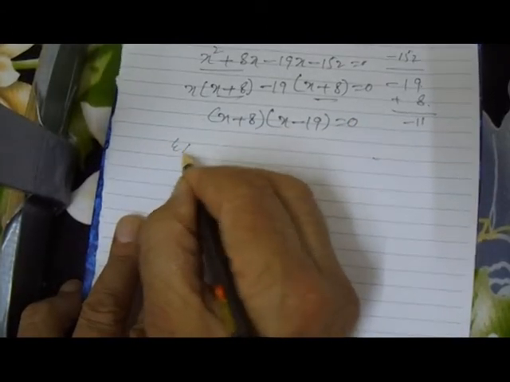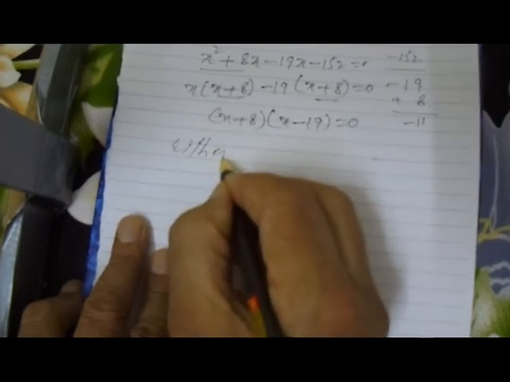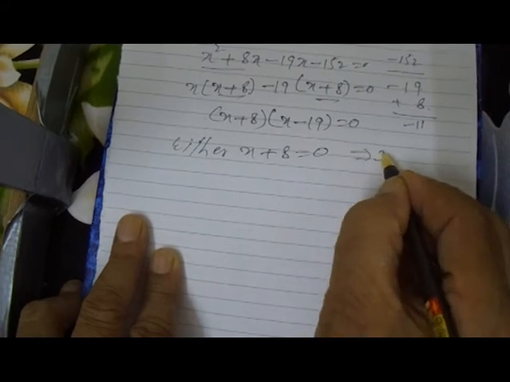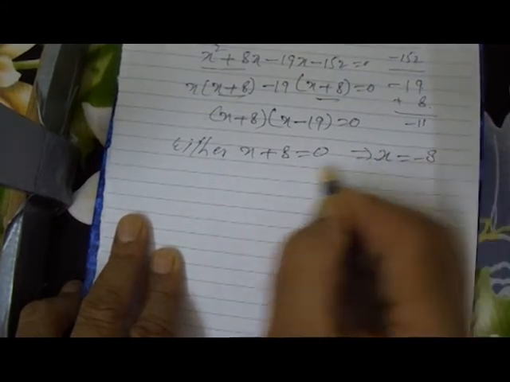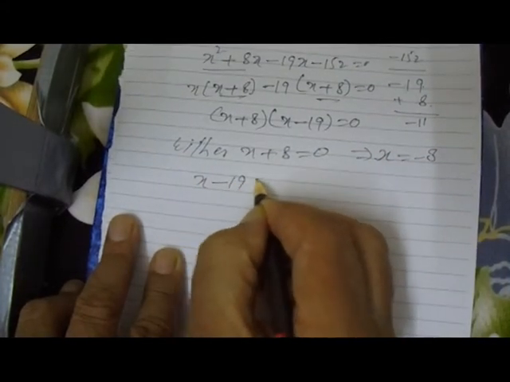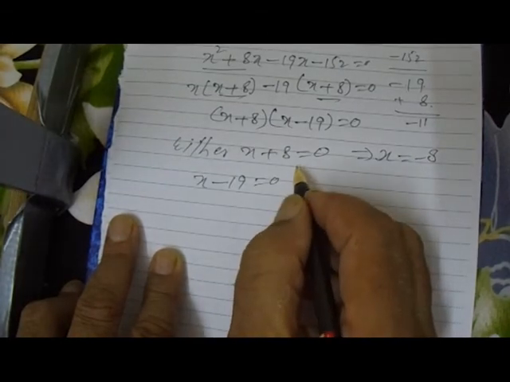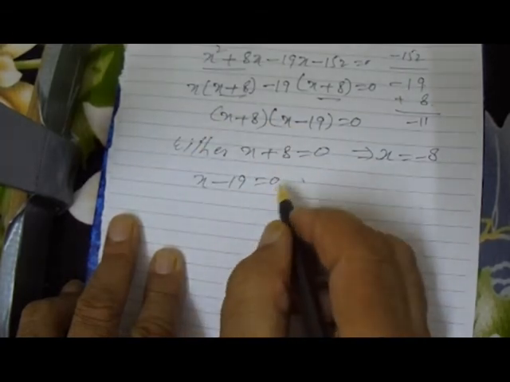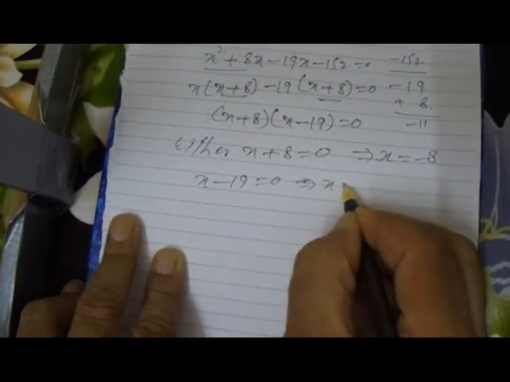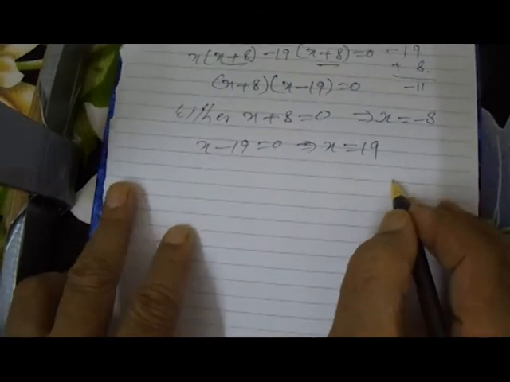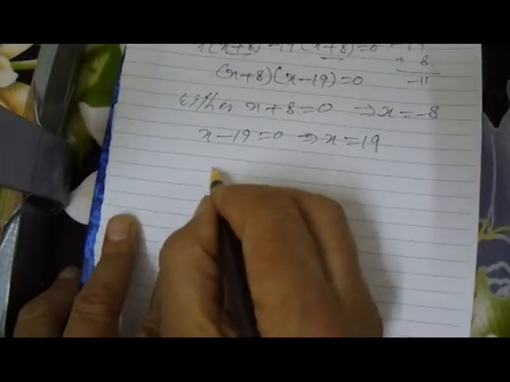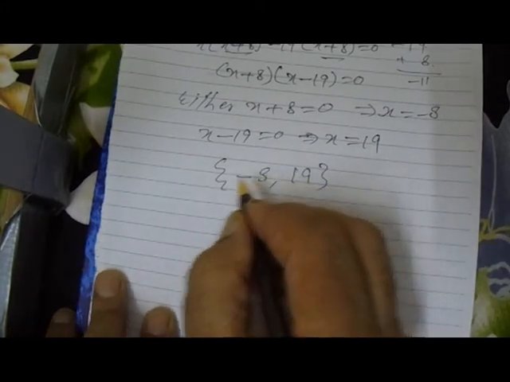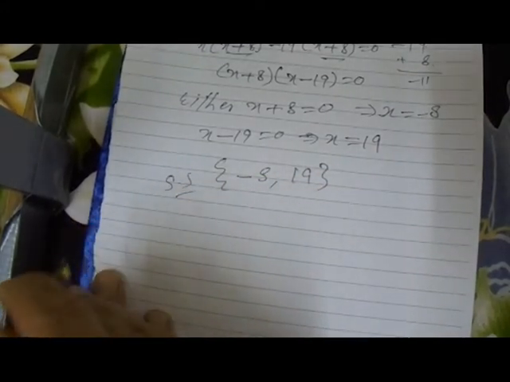Either x plus 8 is equal to 0, and here x is equal to minus 8, and x minus 19 is equal to 0, or here x is equal to 19. Now we write the solution set: minus 8 and 19. Now it is the solution set of this question.